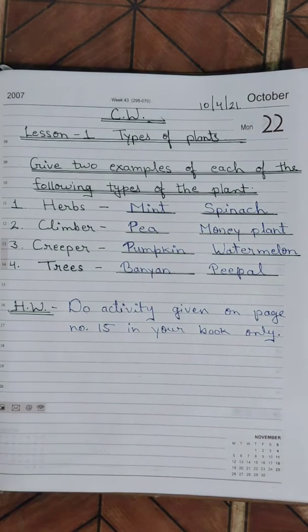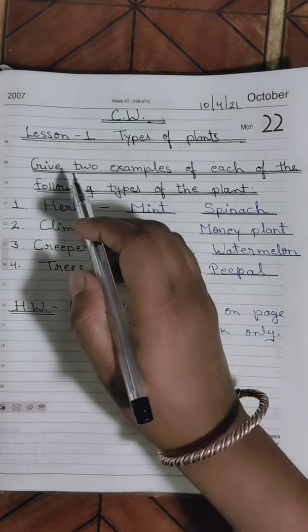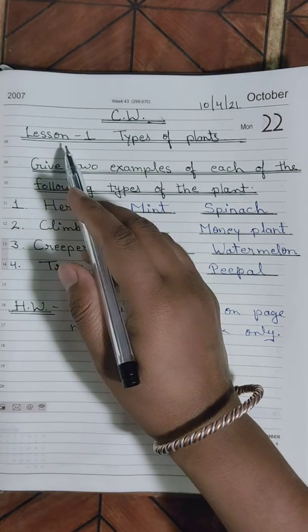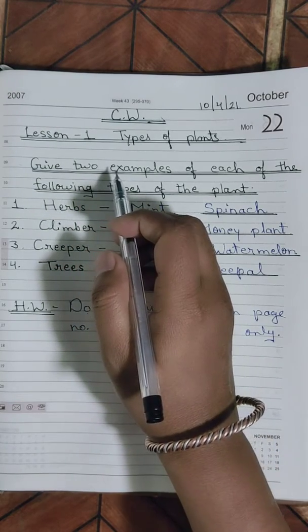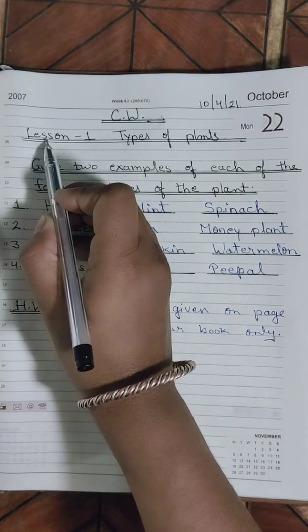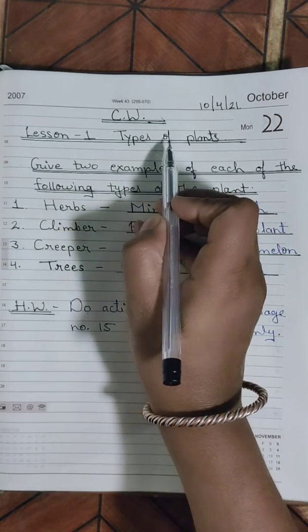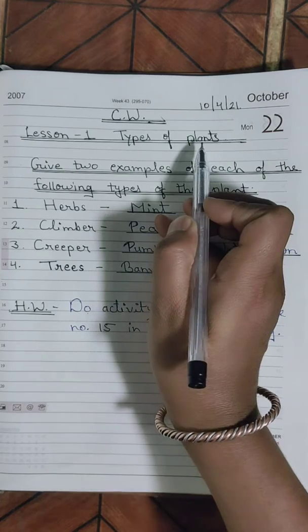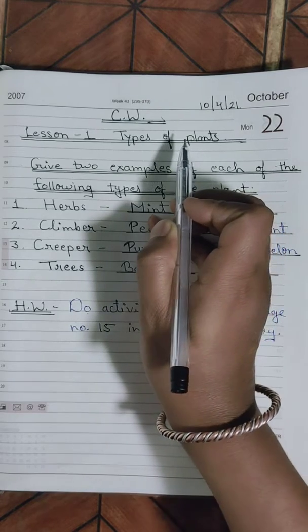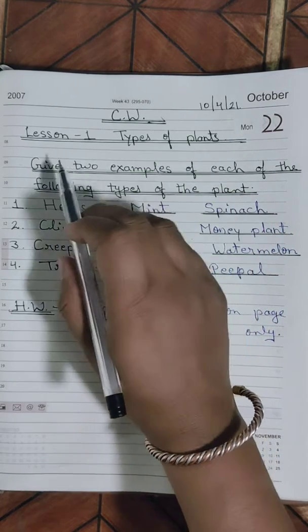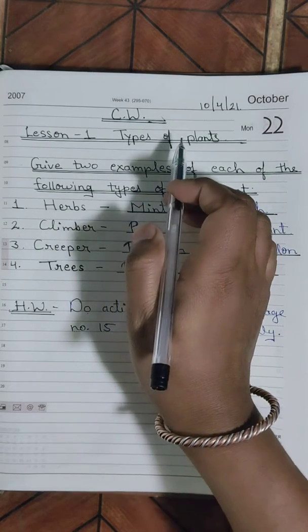Students, I have noticed that many of you are not underlining your headings. Please do underline it. Then on the next line, you will write your lesson number and lesson name. This is lesson 1, types of plants. This is our lesson name. So you will write it and underline it.